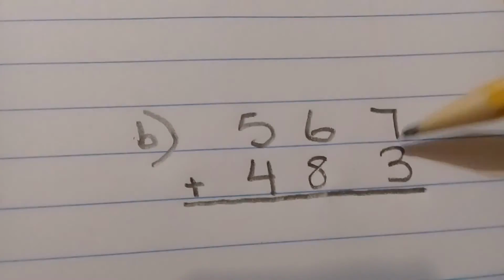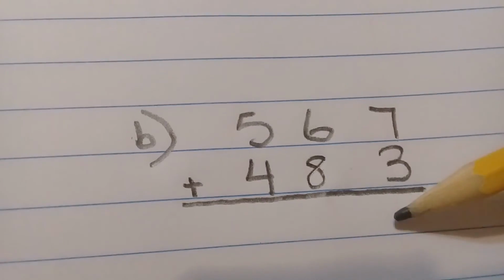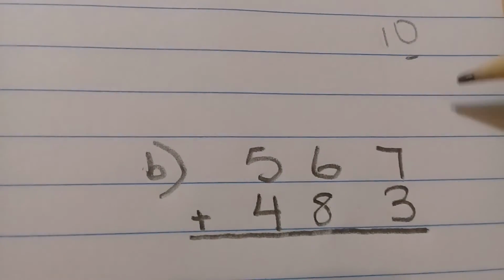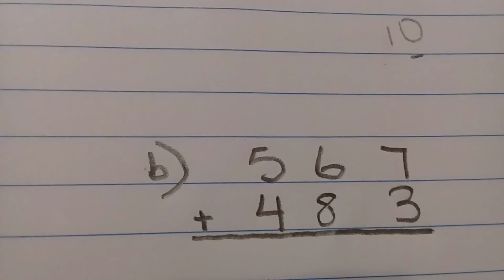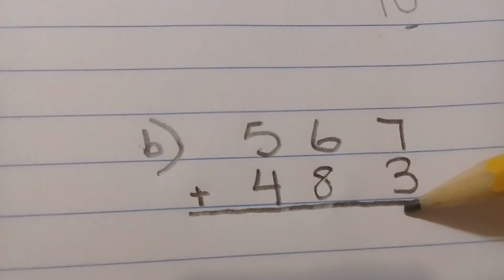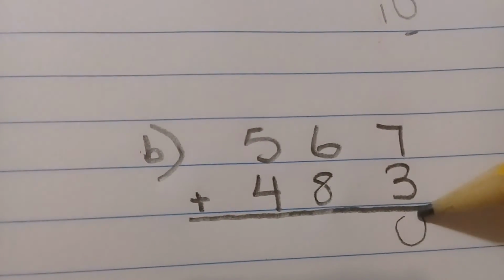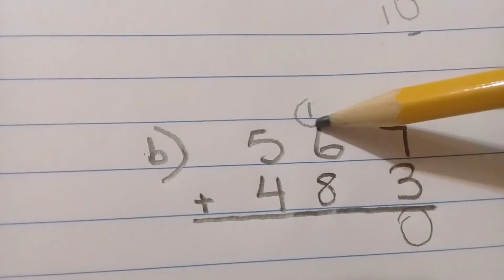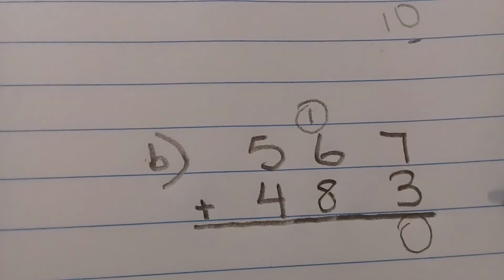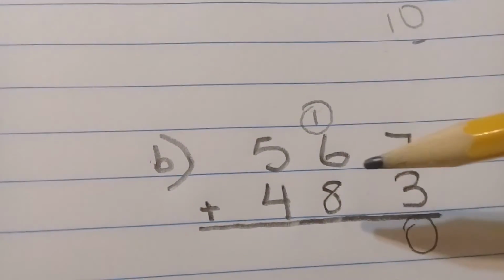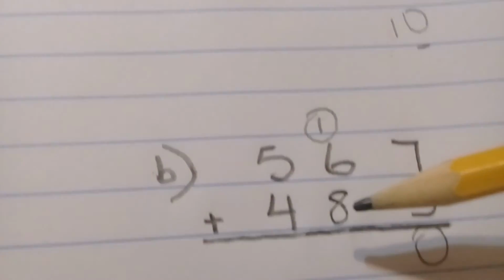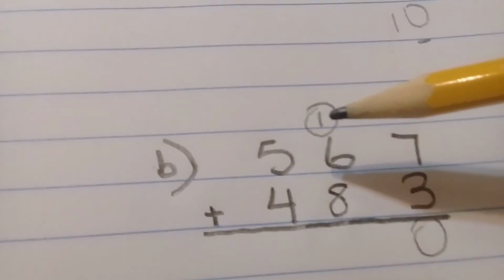Let's start at the ones place again though. 7 plus 3 gives me 10, but I can't write 10 here. The number 10 is made up of 0 ones and 1 ten. So I'm going to put the ones here because this is the ones place. There were 0 ones involved. However, there was 1 ten, so I'm going to carry that 1 ten over to the tens place. Now I have 1 ten plus 6 tens plus 8 tens. Well, 6 plus 8 I already said is 14, so now I'm just adding 1 more and I get 15.